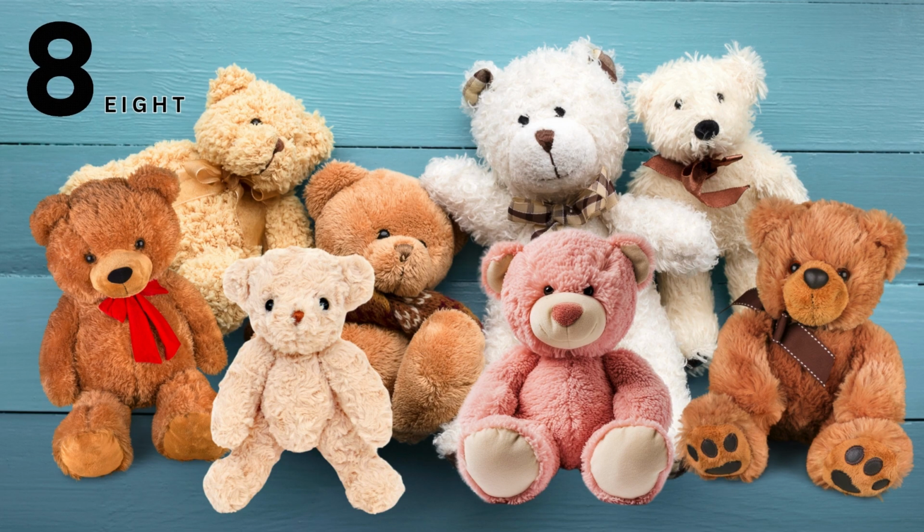Let's count them. 1, 2, 3, 4, 5, 6, 7, 8 teddy bears. Good job. Let's move on to the next one.